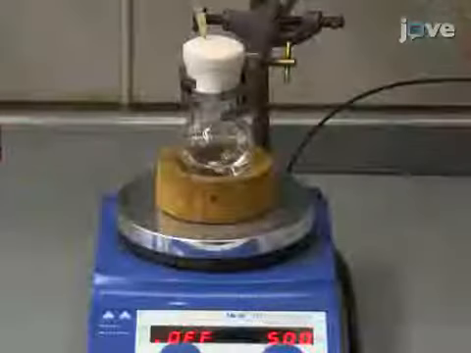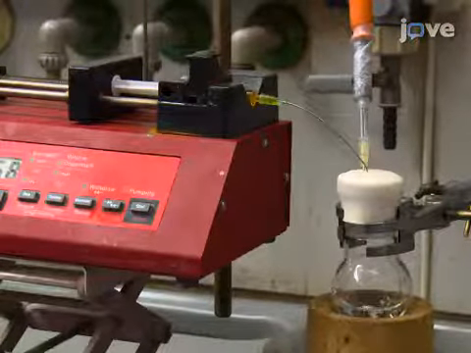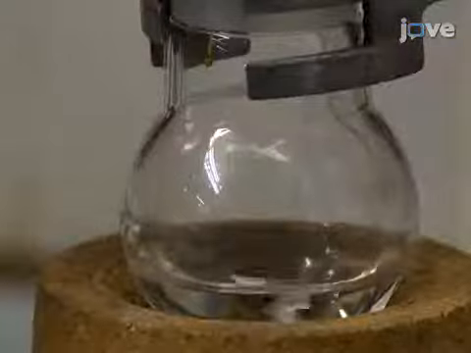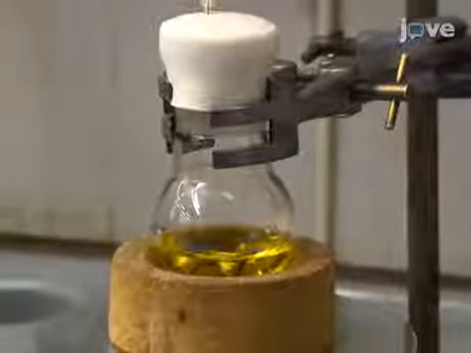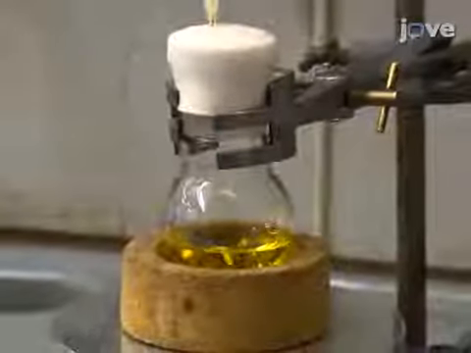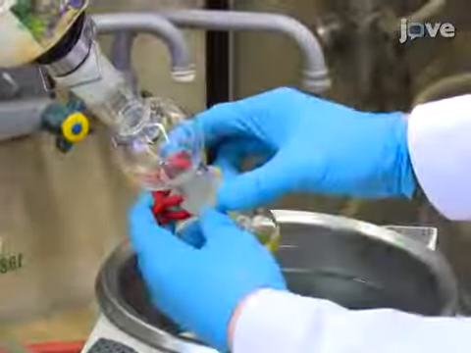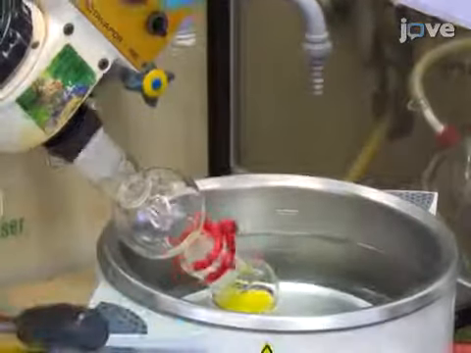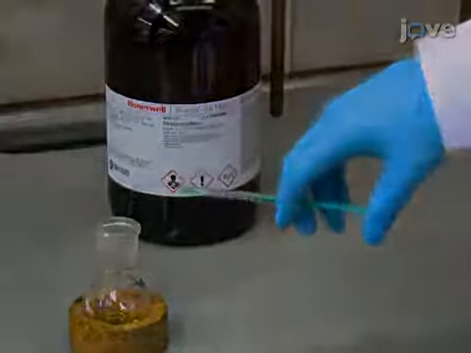Stir the solution at room temperature. Using a syringe, add a prepared solution of diisopropyl azodicarboxylate in THF dropwise over 15 minutes. Then, let the solution stir for 2 hours at room temperature. Using a rotary evaporator, remove the solvent under reduced pressure. After this, dissolve the crude product in 1 ml of DCM.